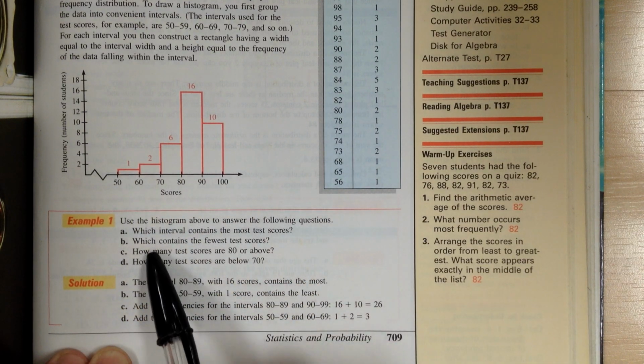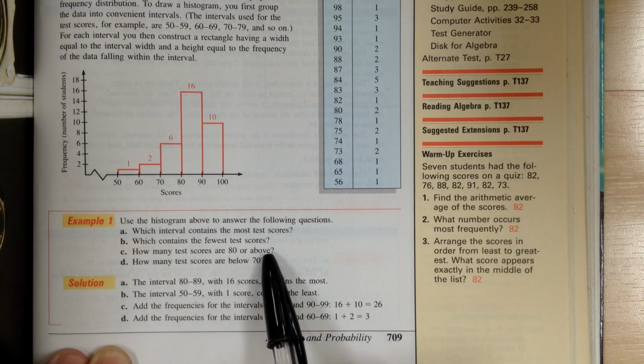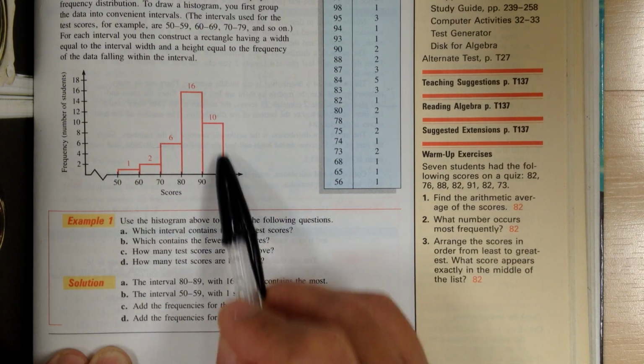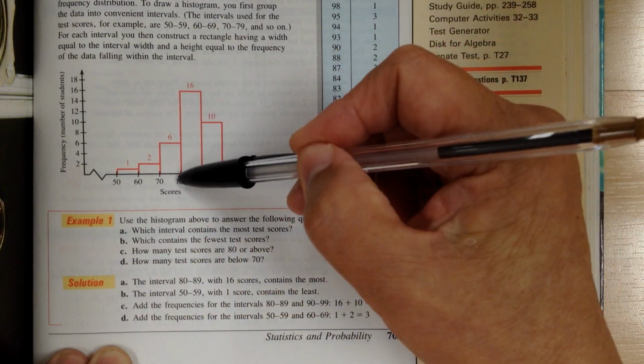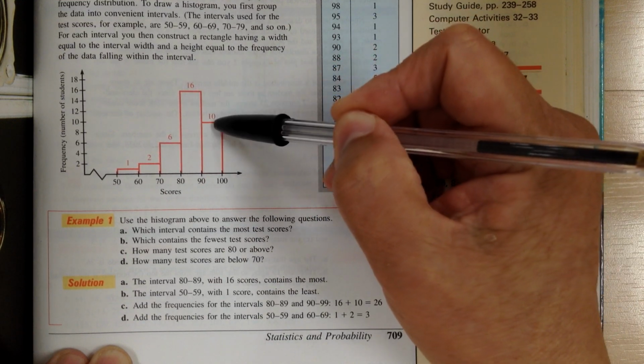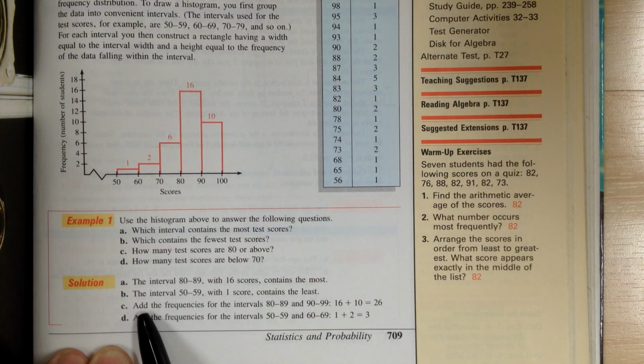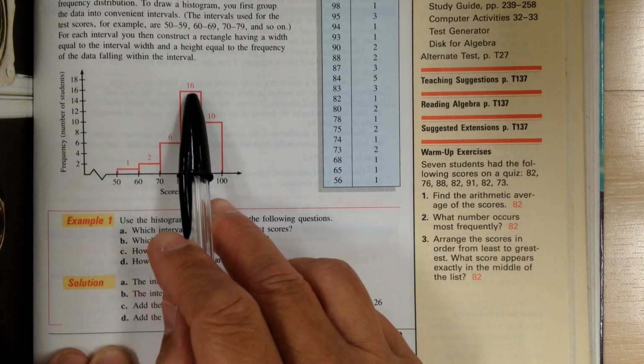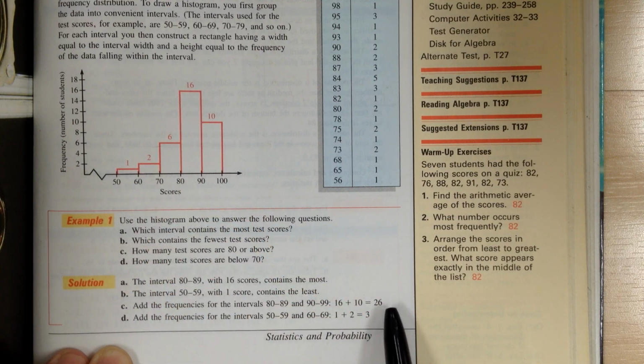C, how many test scores are 80 or above? So 80 and above are these two over here. So it'd be 16 plus 10, which gives you 26. Here it says add the frequency for the intervals 80 to 89 and 90 through 99. So it'd be 16 plus 10, which gives you 26.